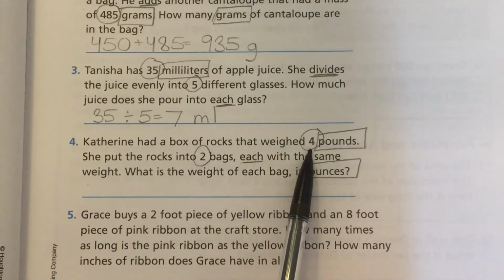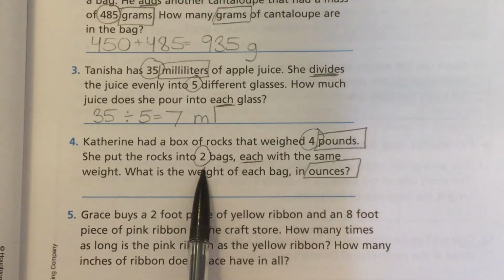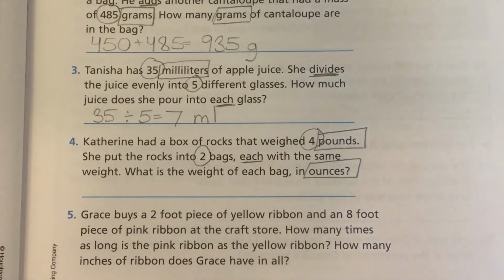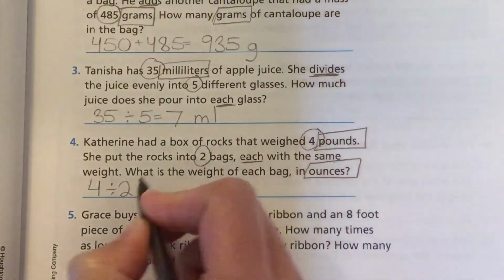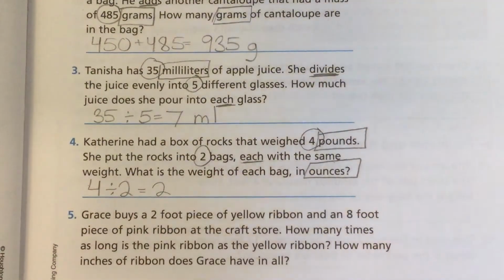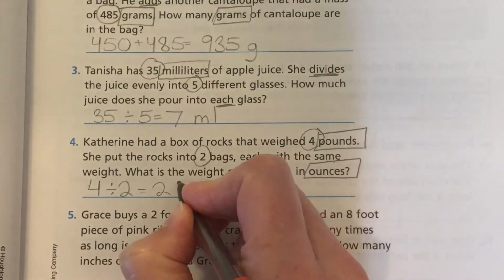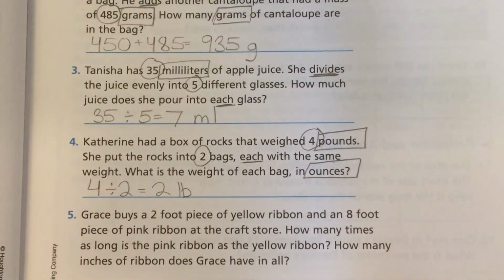Okay, so we have 4 pounds. She puts the rocks into 2 bags, each with the same weight. Am I going to go up or down here? If she starts with 4 pounds and she puts some in one bag and some in the other, I want a smaller number, right? Because I'm dividing it, hint, hint, dividing it into 2 bags. 4 divided by 2 equals 2. Okay, so remember 2 is in pounds. There's my abbreviation of pounds. It's weird. It's LB. Now I have to decide how to change pounds to ounces.